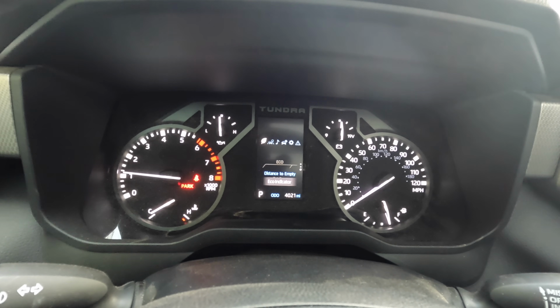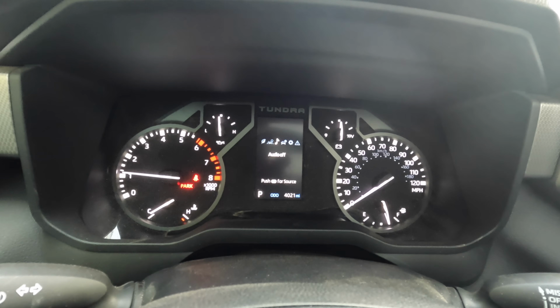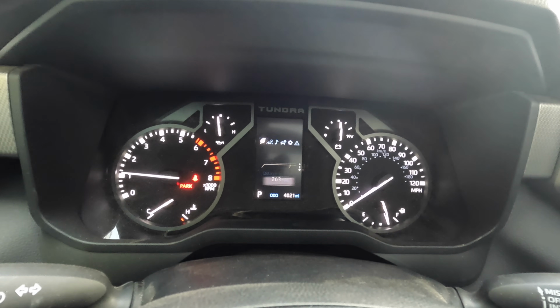We can also scroll through a number of settings using the controls on the steering wheel, and you'll see that it's got a number of features available on this LCD screen. We can also go to those various modes and scroll down. So for example, if we go to fuel economy, we could scroll down, see a few different options here.